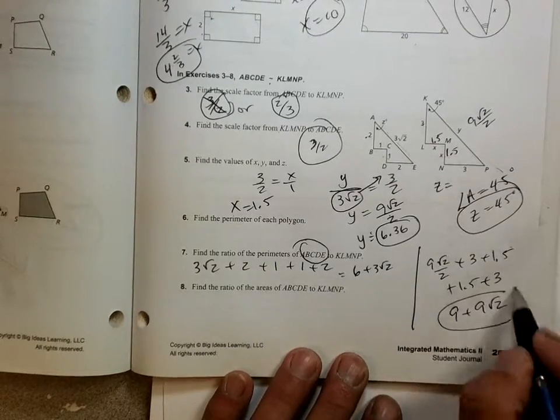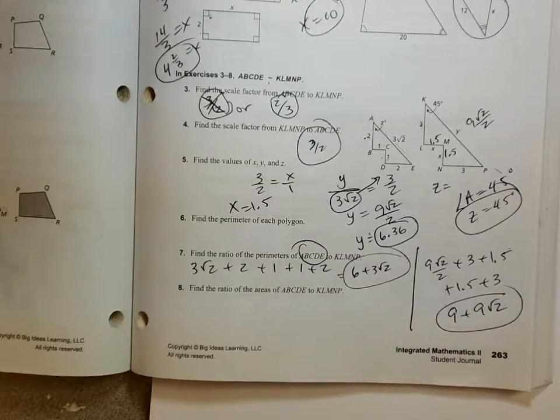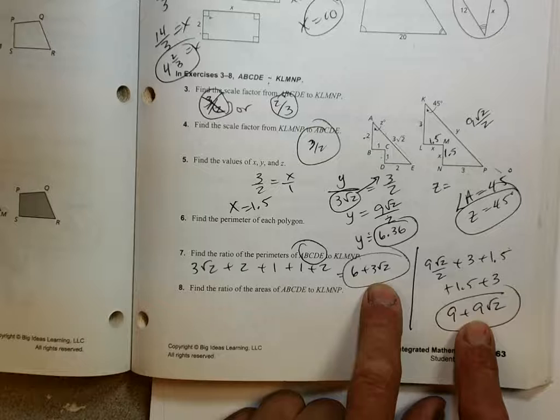Now, here's a biggie. Listen. This makes sense. I've got 2 biggies you need to listen to that you will probably miss on your next test because you're not paying attention. Okay? The perimeters are also going to be in the exact same scale factor.